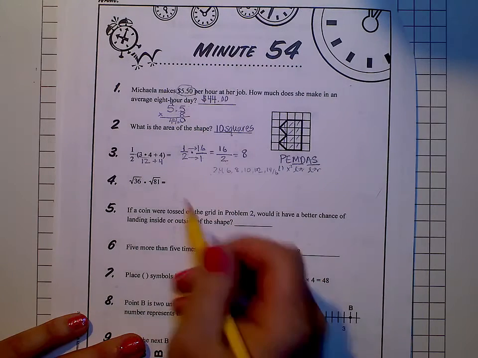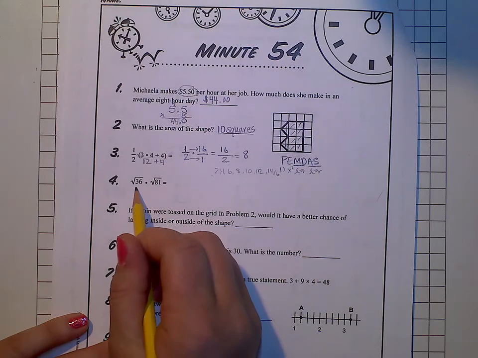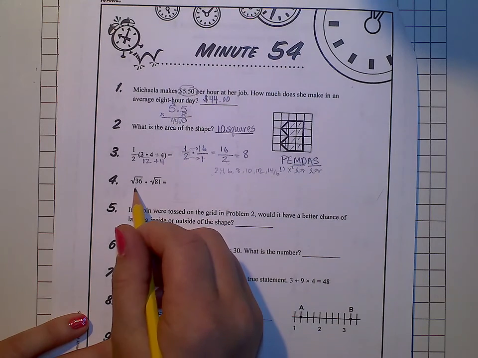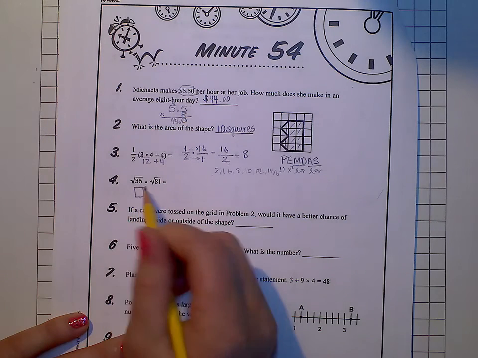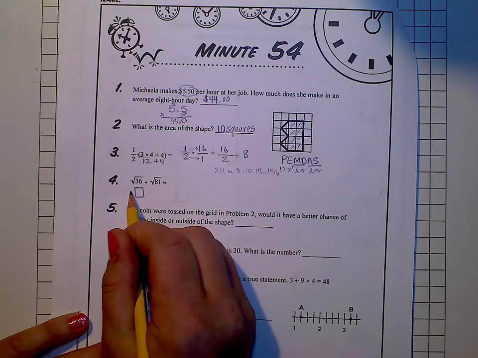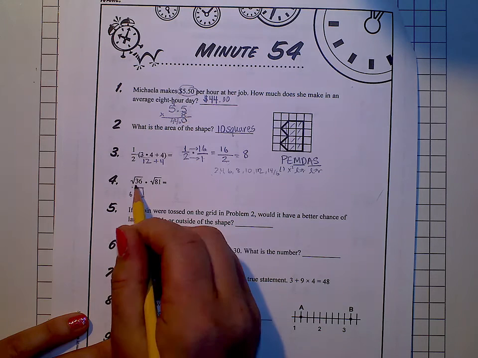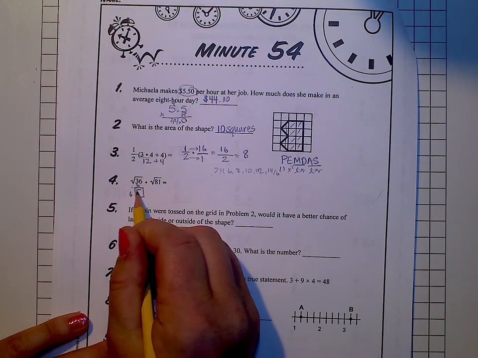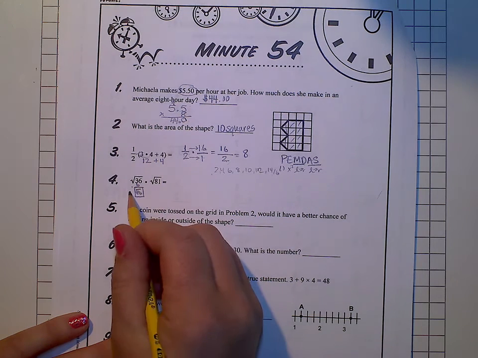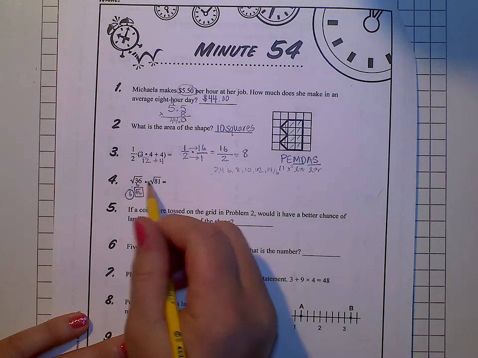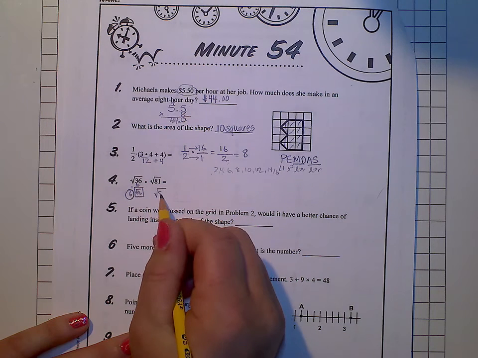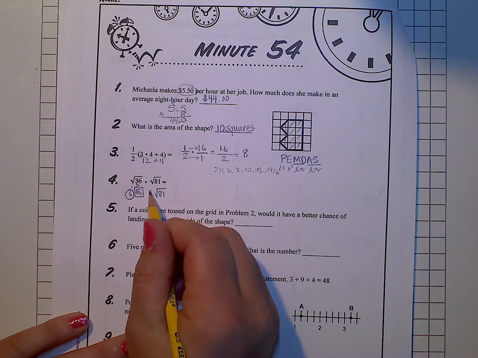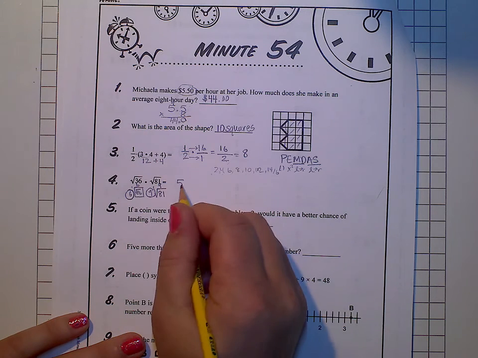Okay, now we have the square root. And square roots, remember, it means that you have a perfect square, and it's the number times itself. So the number times itself that gets us to 36 is 6 times 6. That's the square root of 36. So they want us to take 6 and multiply it by the square root of 81, which is 9 times 9. So 6 times 9 is 54.